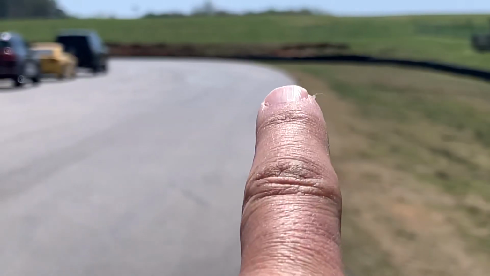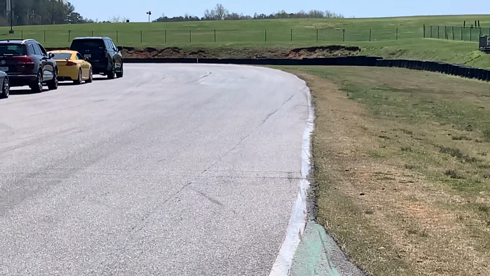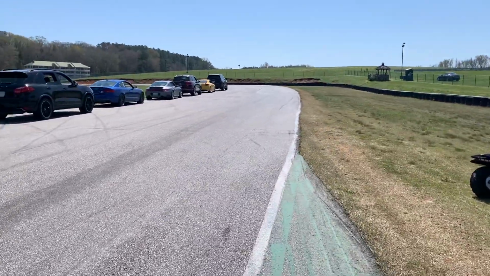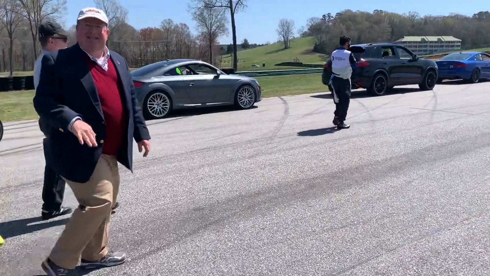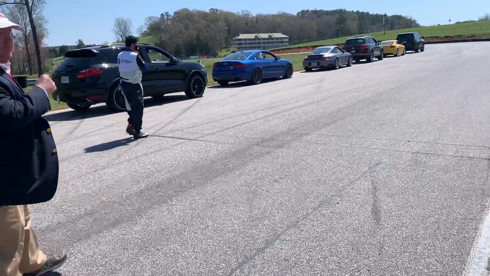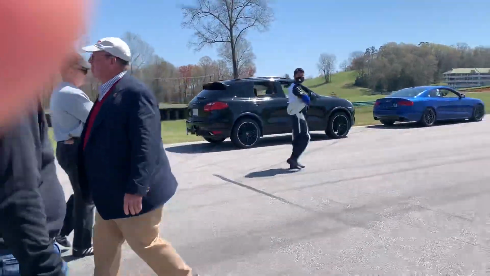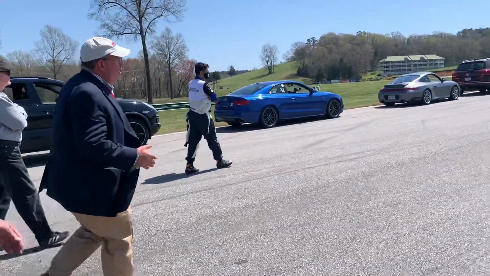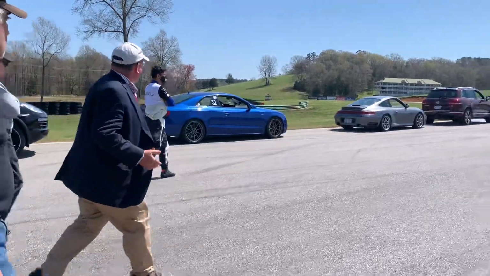So it helps discipline me to stay right, because as I increase my exit speed from 3, this becomes more of a challenge. And this is actually not as slow a corner as people think.